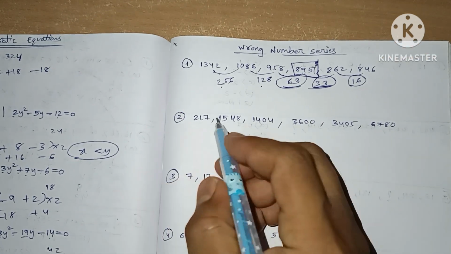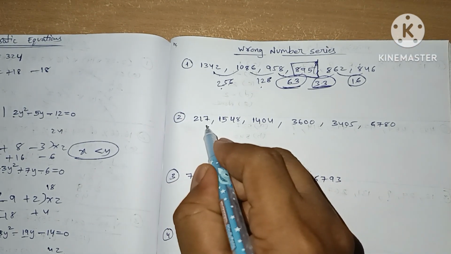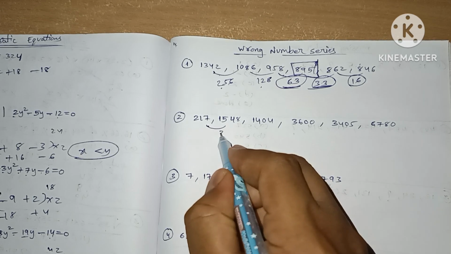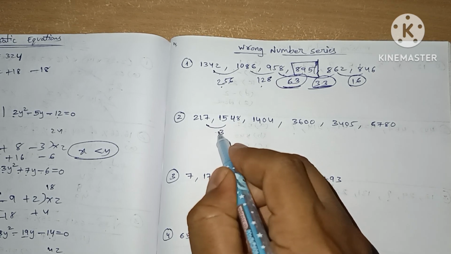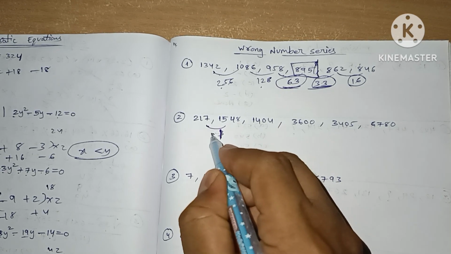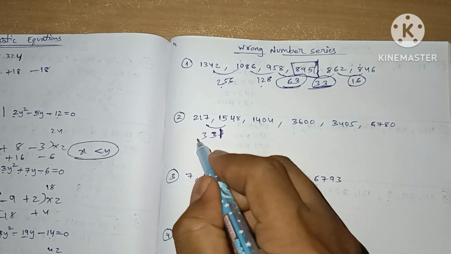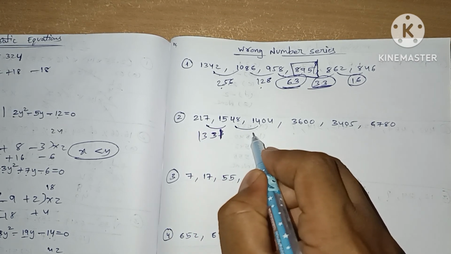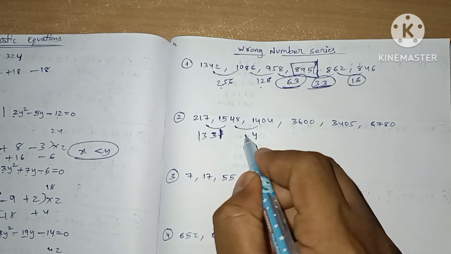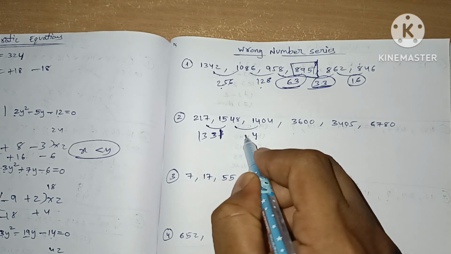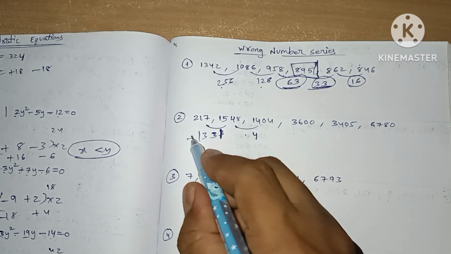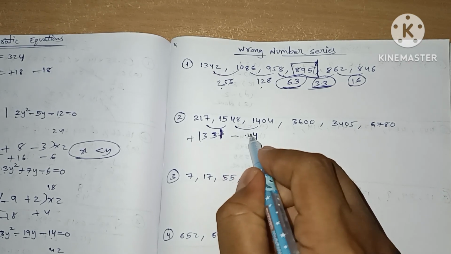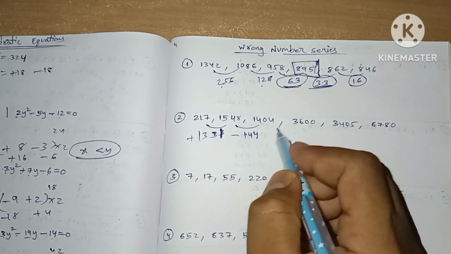Let's see second question. Here we see the difference of 3 1 3 3 1. So 11 cube. Here we see the difference of 4. Here it is plus, so it is minus 4 4 1 144.